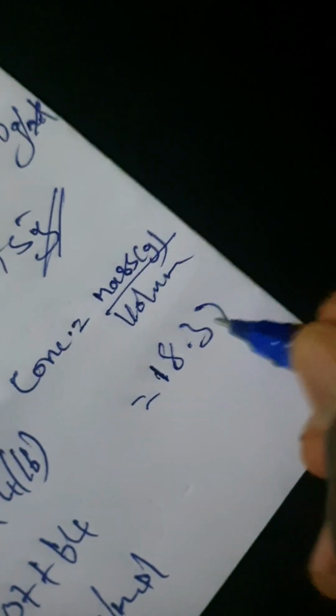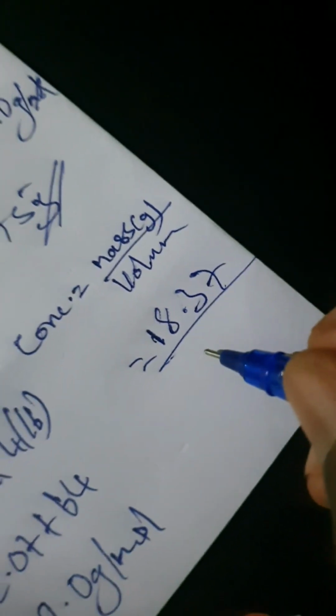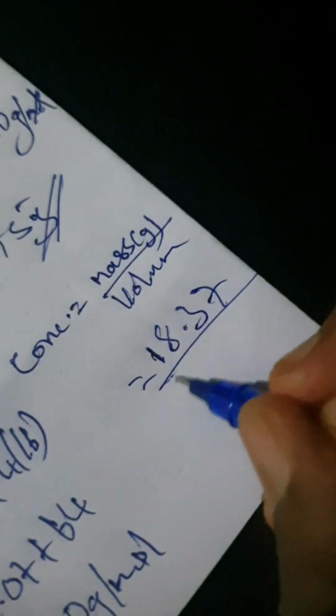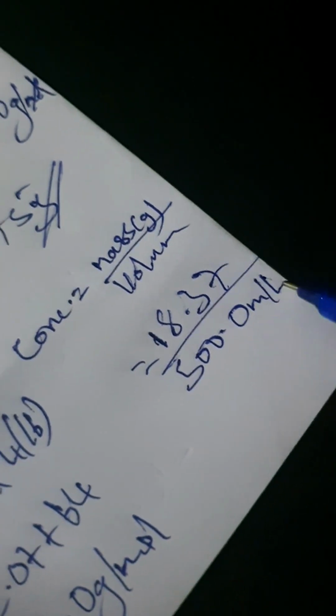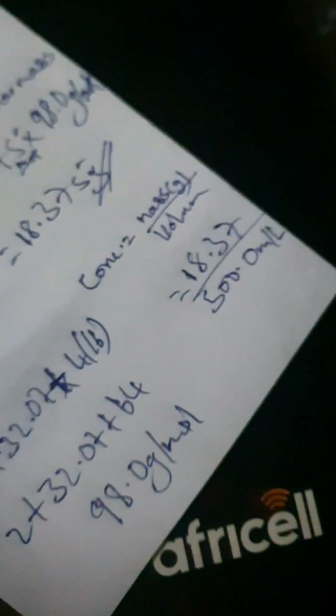Now we have the mass in gram, 18.37, upon 500.0 milliliter. Now it's not again cm cube because it's saying milliliter. So let's divide and see what we have.